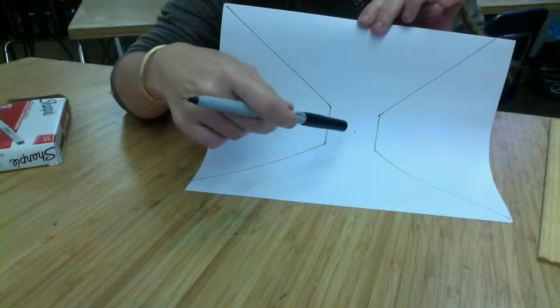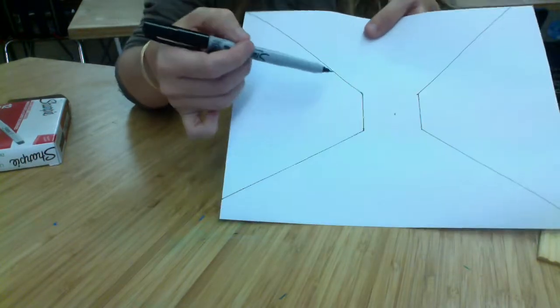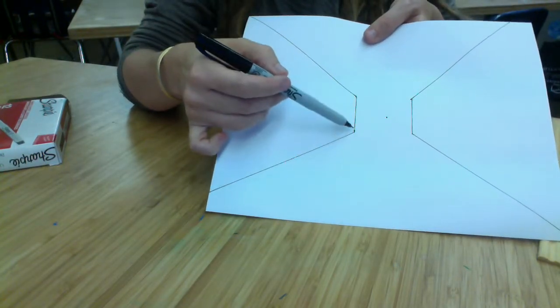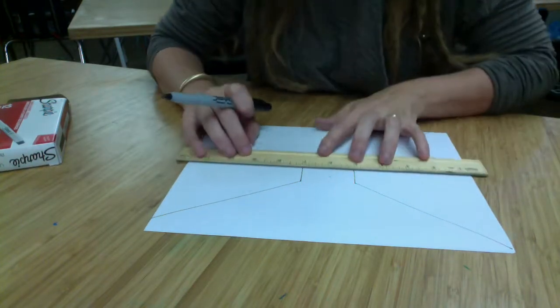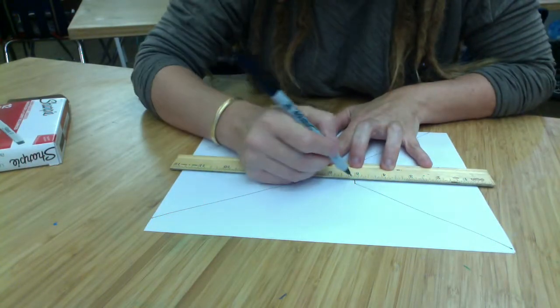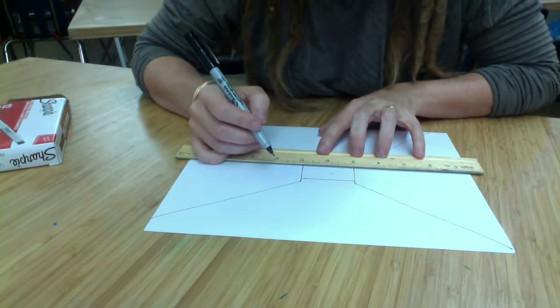If this hallway were a dead end, I would touch the new ceiling to these points. But I'm going to make a hallway where you can turn left or right. So I'm not going to actually connect this ceiling.